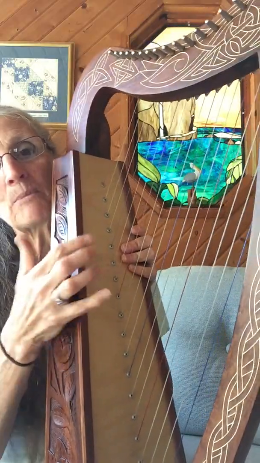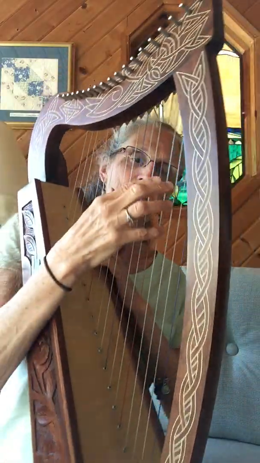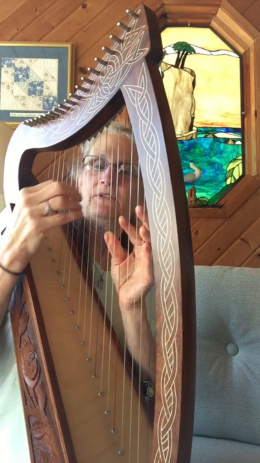And all of these instruments are made to play with more than one string at a time. When we mix the high and the low together, we get beautiful sounds that we call chords.